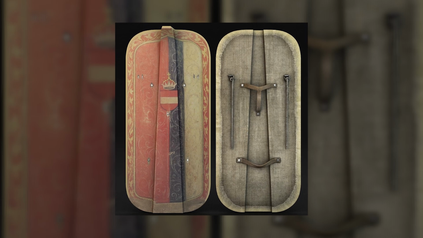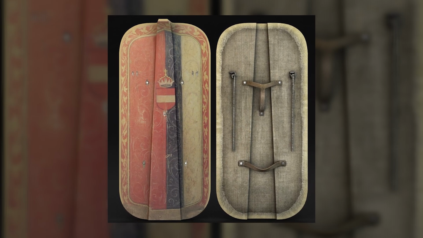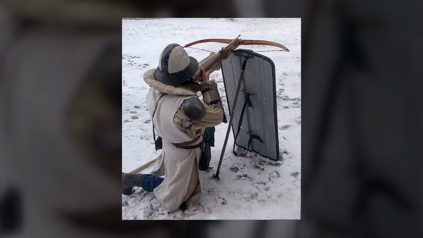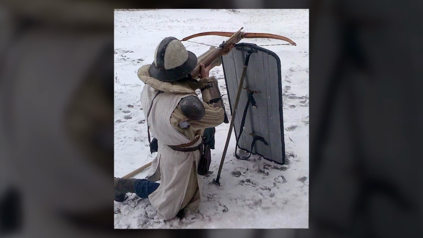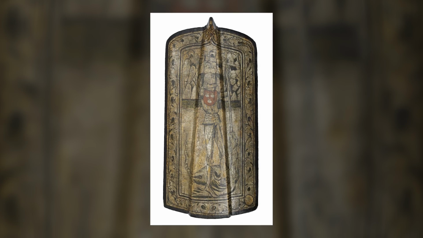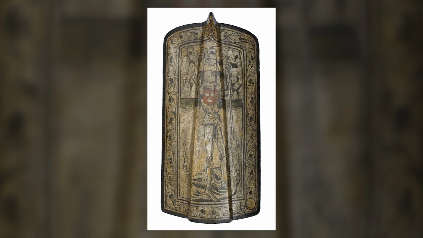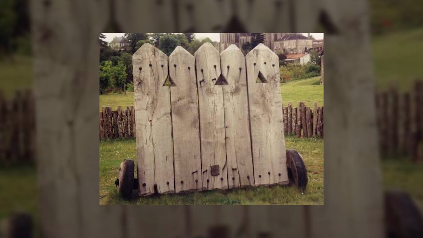A similar mission was performed by the Pavis shield used by Genoese crossbowmen, serving as both protection from arrows and a support for the crossbow. In the 16th century, fully metallic anti-bullet shields were also produced, but their weight reached from 12 to 20 kilograms, which is not too little.